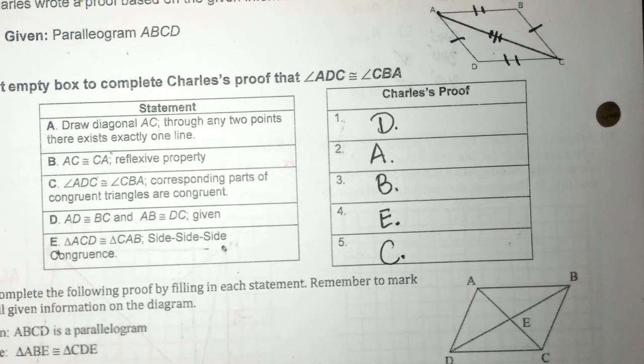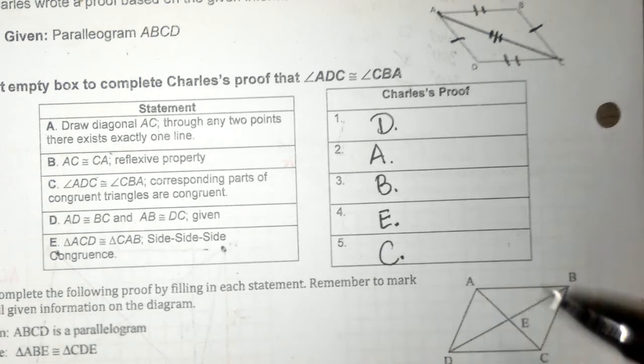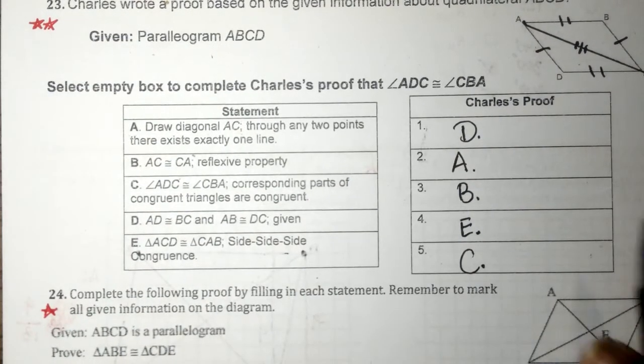Alright. Look this one over, man. Figure out how to put these in the right order. You might see the same exact thing tomorrow.